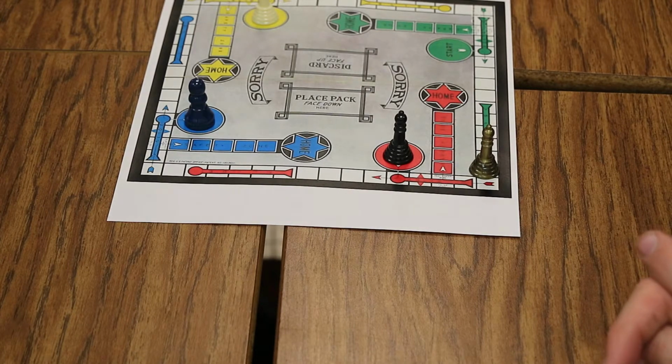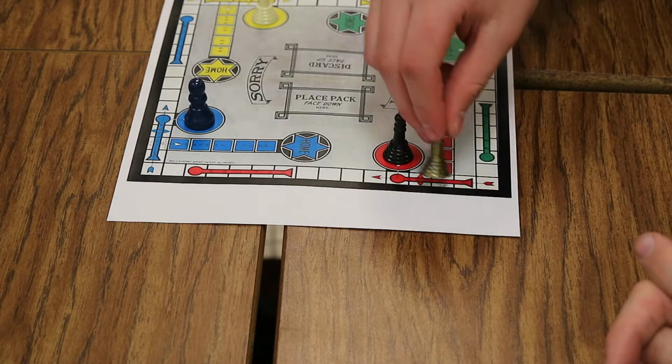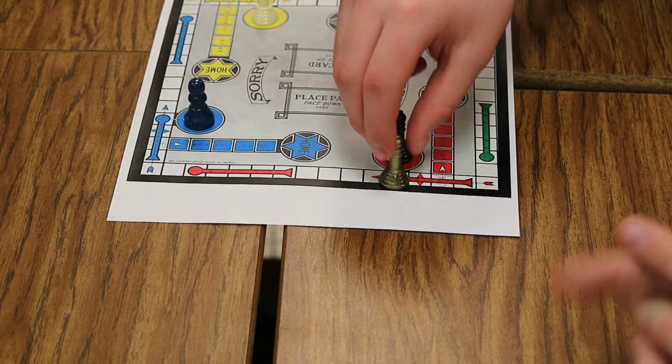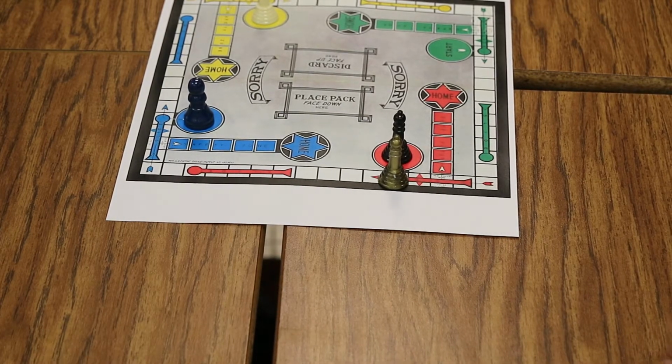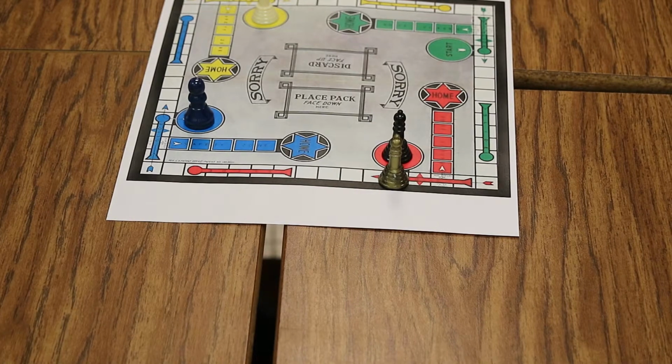5. 1, 2, 3, 4, 5. If you get out, you knock him out of the game. He knocks him back to start. Not out yet. All right, here comes the most likely roll. Nothing.